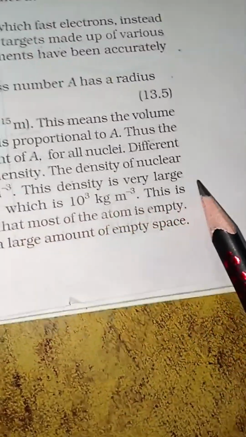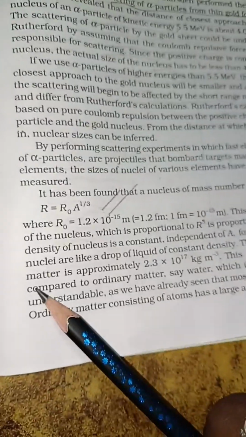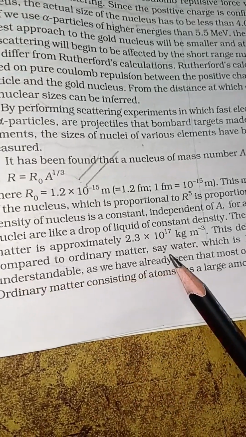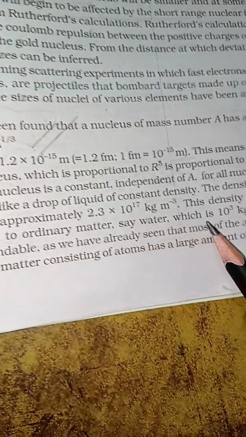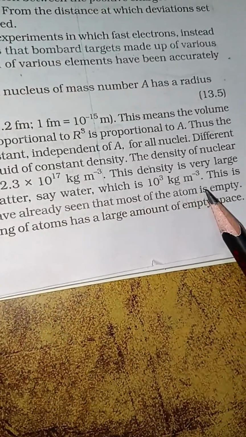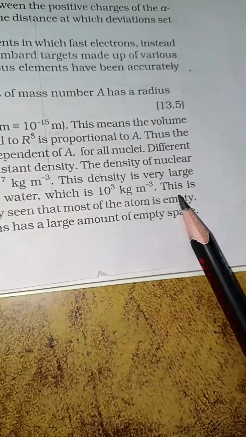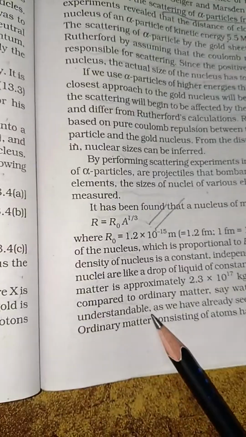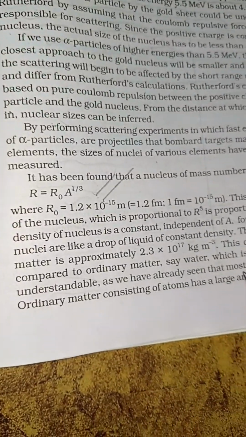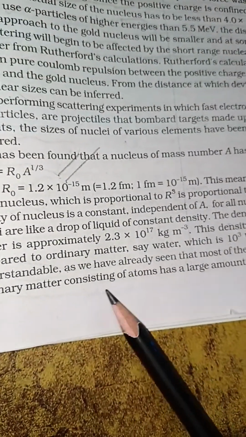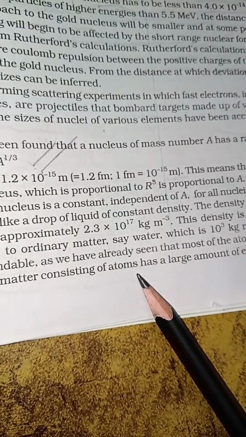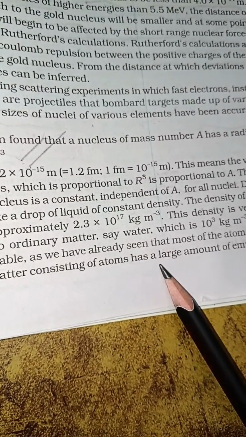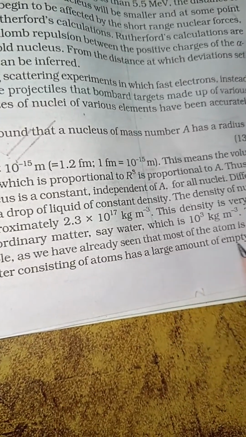This density is very large compared to ordinary matter, say water, which is 10^3 kilogram per meter cube. This is understandable, as we have already seen that most of the atom is empty. Ordinary matter consisting of atoms has a large amount of empty space.